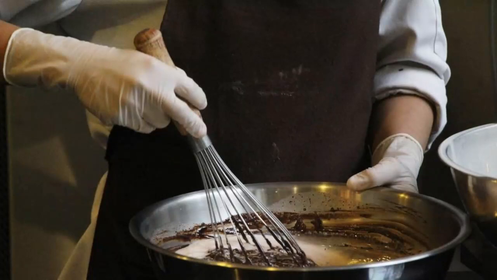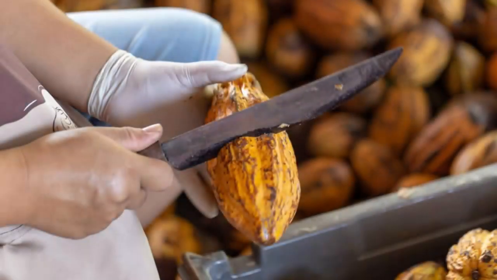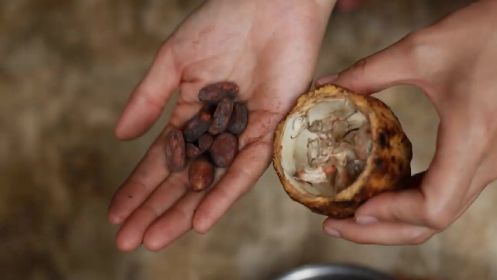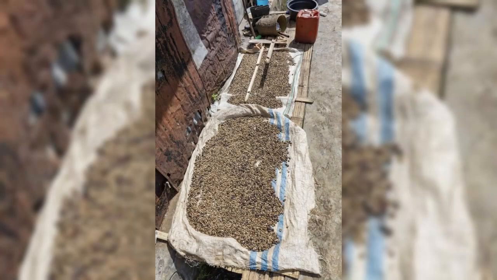Certainly. Here's an overview of the stages involved in chocolate manufacturing. Harvesting and fermentation. The process begins with the harvesting of ripe cocoa pods. The pods are carefully opened, and the cocoa beans inside are extracted. These beans are then fermented to develop the desired flavors and remove the surrounding pulp.